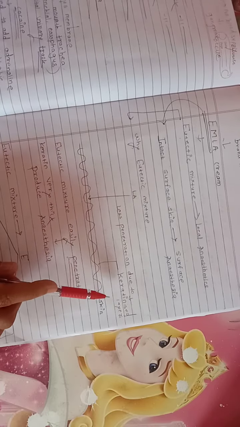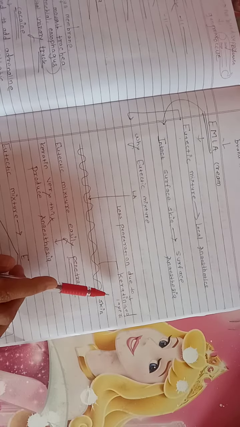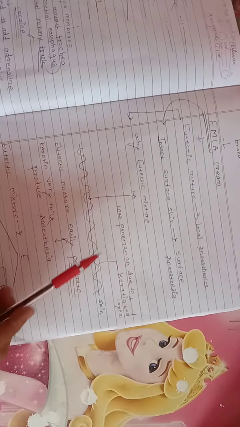If we use a eutectic mixture, easy penetration occurs, and the keratinized layer is very thick to produce anesthesia. That's why the eutectic mixture is used: it easily penetrates into the skin and produces anesthesia.